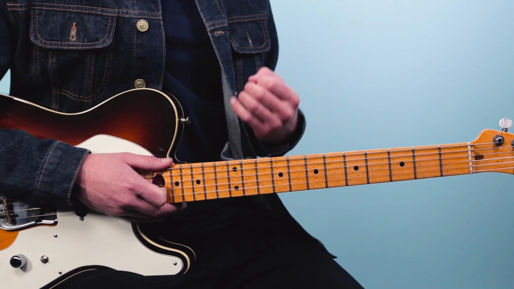Now this common chord progression sounds great as a loop. In fact, some songs just loop that chord progression the entire time. But here's some more famous examples.